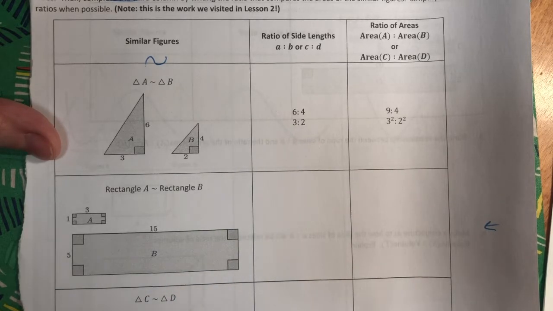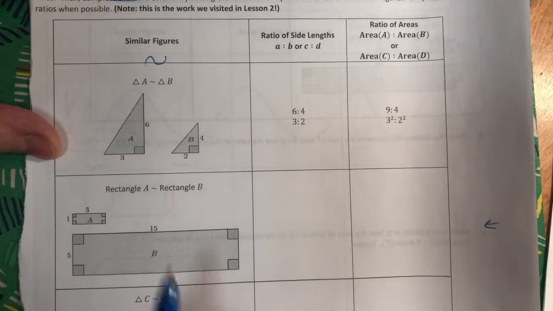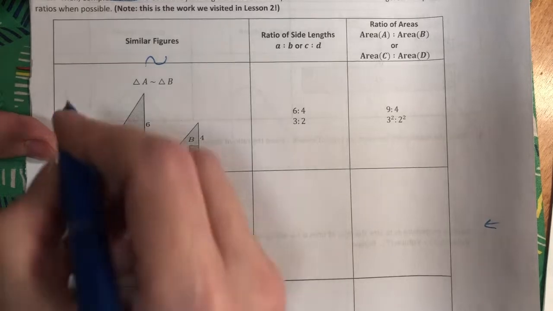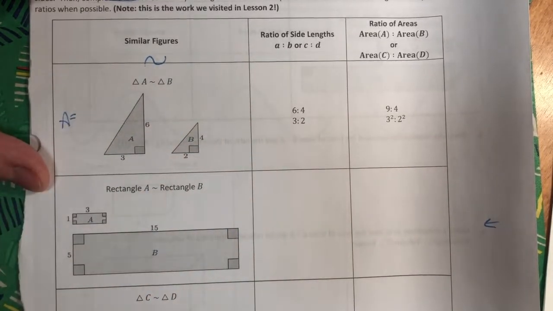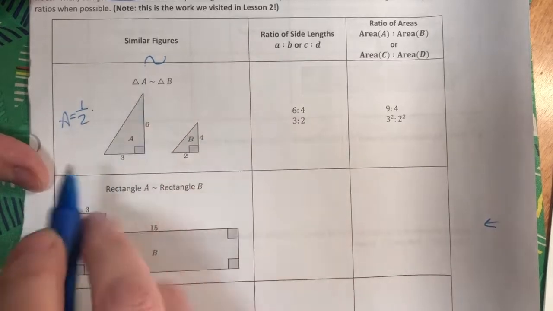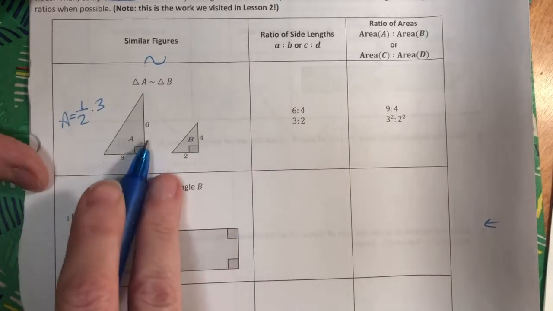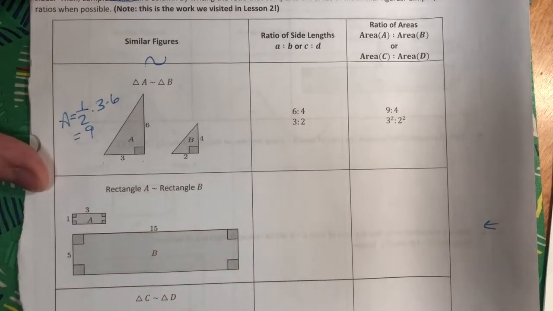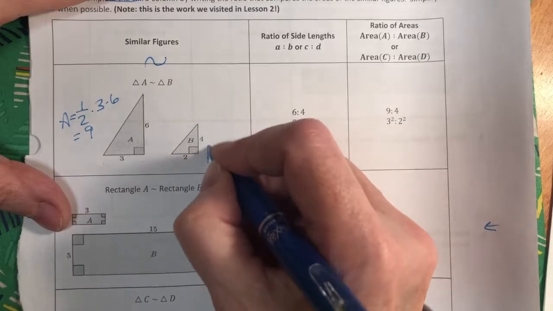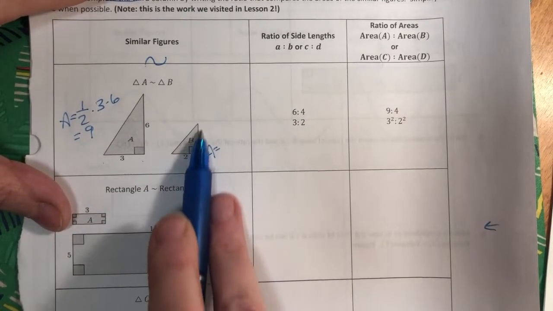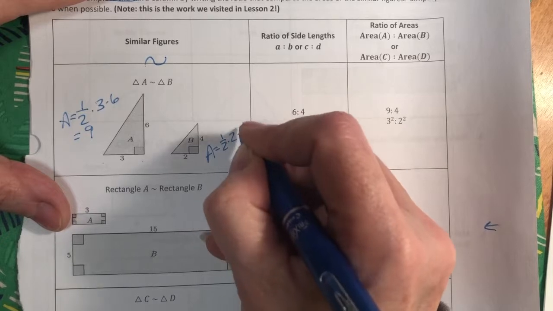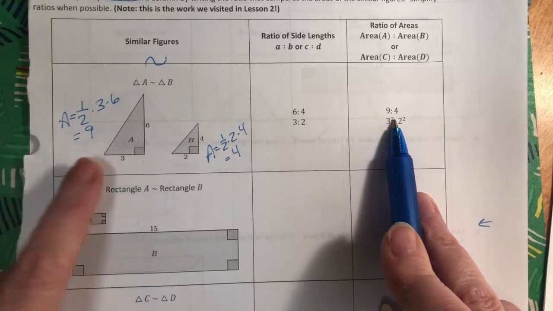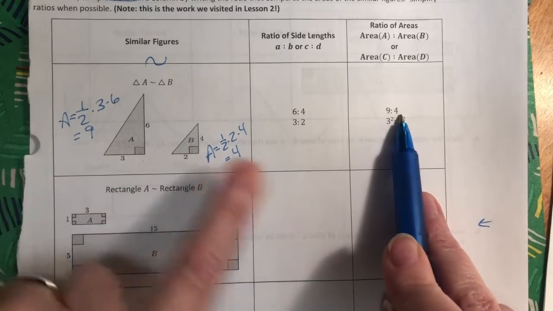Now their areas are not going to have the same relation because the areas have 2 different dimensions, not just a single dimension. So the area of the large triangle, if you remember, is 1/2 times base, 3, times height, 6. 1/2 of 3 times 6 is 9, 1/2 of 18. The small triangle, the area is 1/2 of 2 times 4, which is 4. So the area comparison would be area of 9 compared to the area of 4.